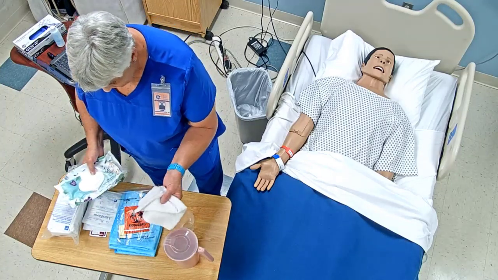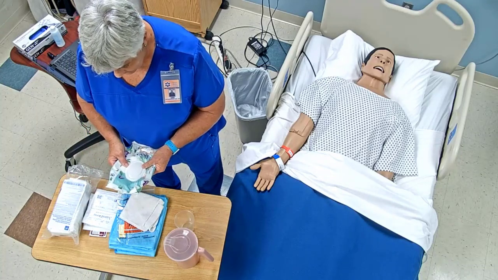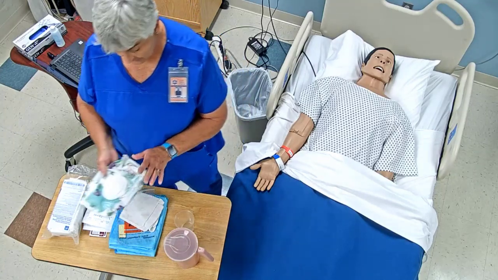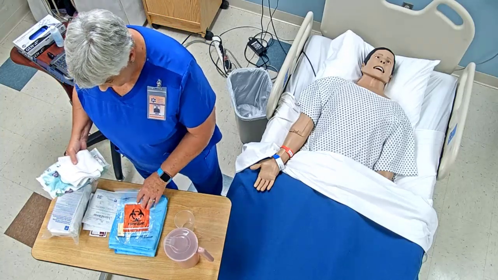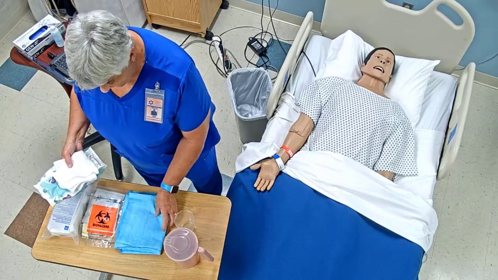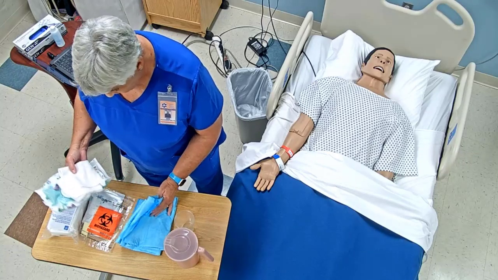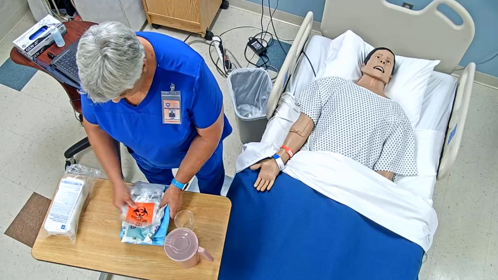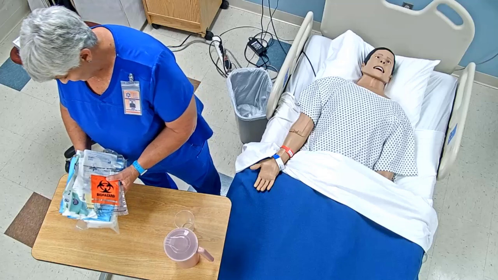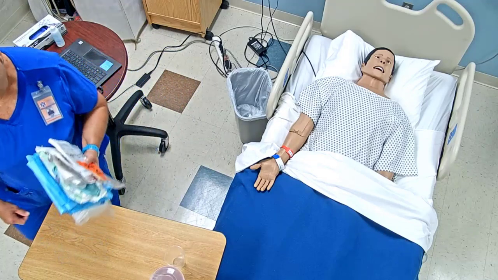I also have a washcloth to do pericare, and the supplies that the hospital provides. Usually these are kept in a warmer, so it's nice for the patient. I have my biohazard bag to go along with my specimen. And then I've got my blue pad, a couple of them here underneath, absorbent pads to use with the patient. So once I've identified I've got everything I need, everything's intact, and everything I need is sterile, then I'm going to go ahead and go to the patient's room.